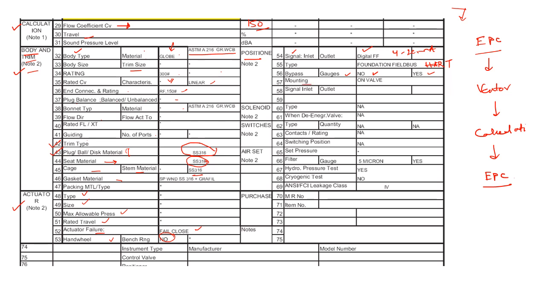Mounting, I think something wrong is given here. Signal inlet outlet is not required here because we have already provided it. Solenoid, whether there is a solenoid requirement or not. In some cases a control valve comes with a solenoid, so it is for that. Whether limit switches for on-off indication are required or not. Then air set, this is about the air filter regulator: what will be the set pressure, what will be the filter size, written as 5 micron, and whether a gauge is required or not, so it is given.